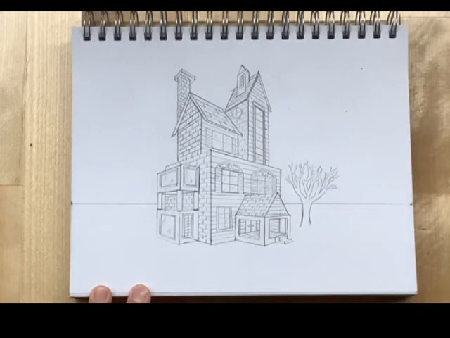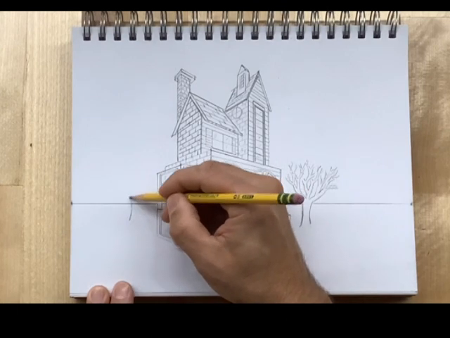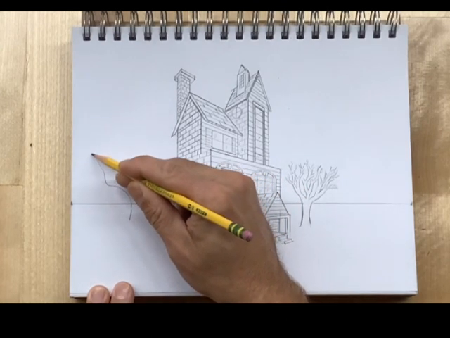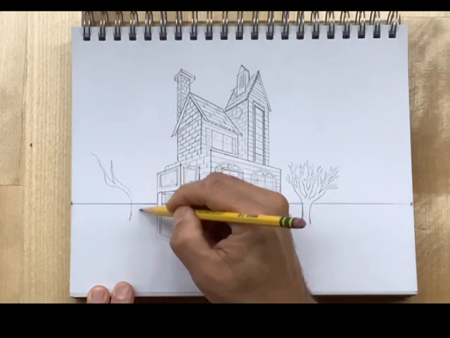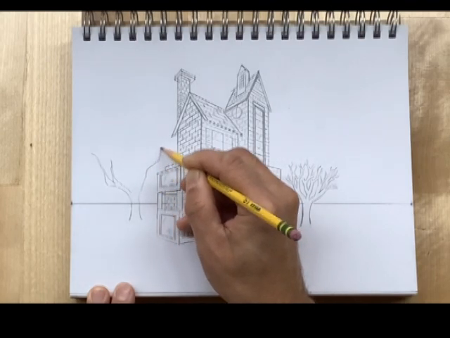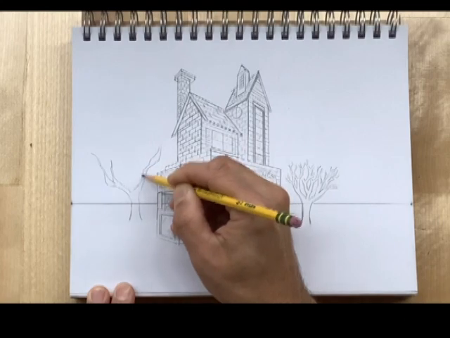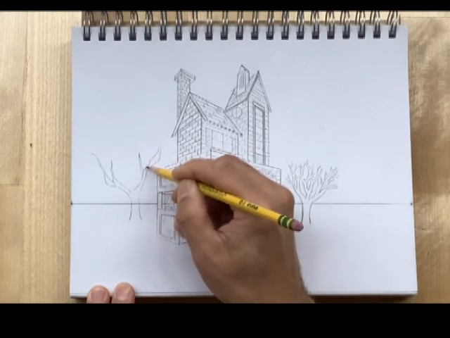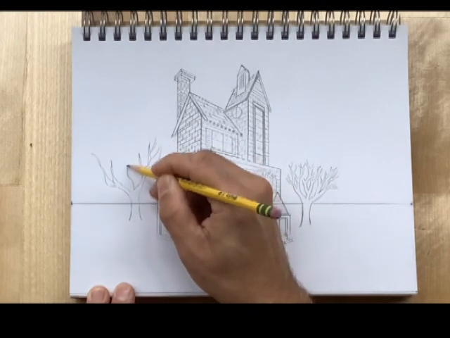All right. Maybe I'll have one back here, and it can get kind of gnarly. You just want to make sure that the trunk stays as thick as it possibly can, and then since I am going to color this pretty dark, I can just kind of connect things as I go.